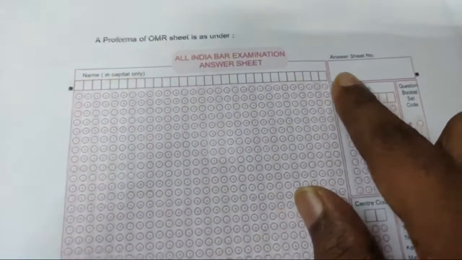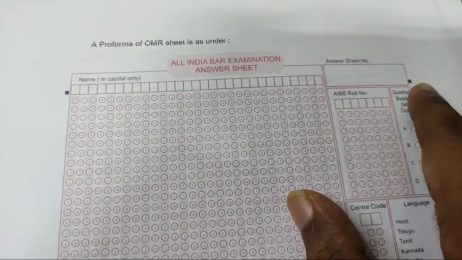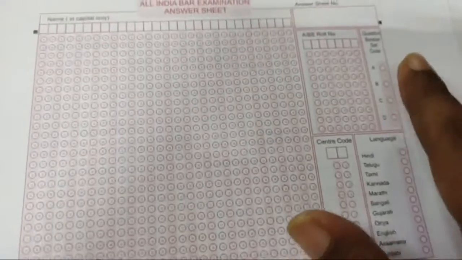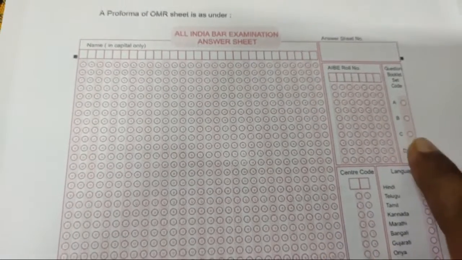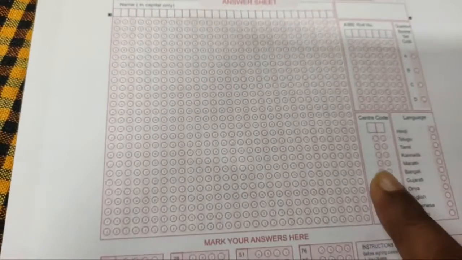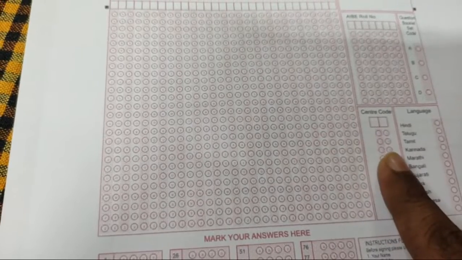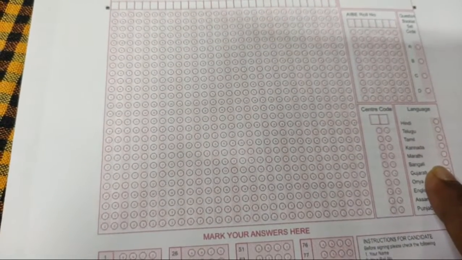This is the part where you have to write the answer sheet number. This is the part where you have to write your AIBE roll number. This is the part where you have to write the question book set code, that is A, B, C, D as required. This is the part where you have to write the center code. This is the part where you have to write the language code.